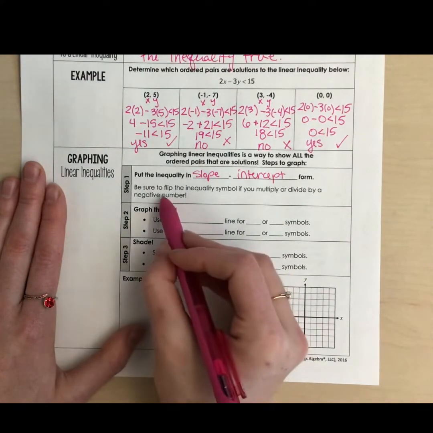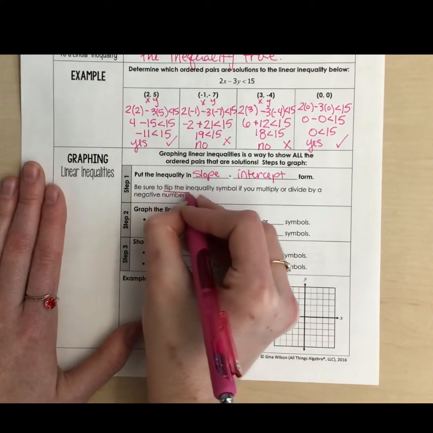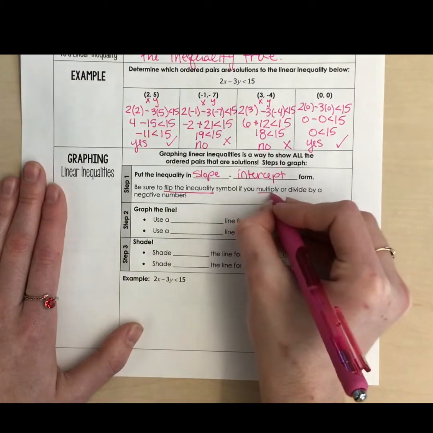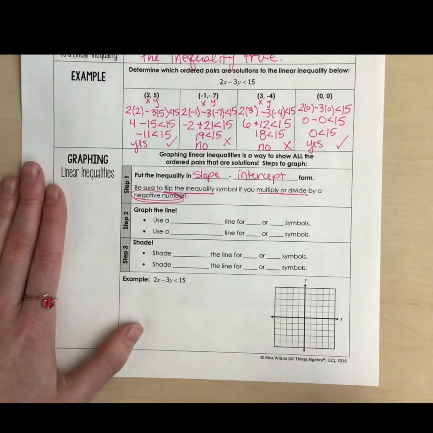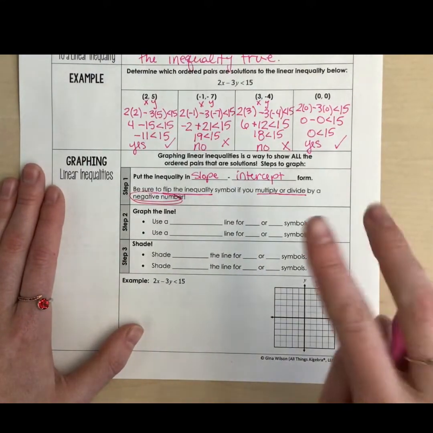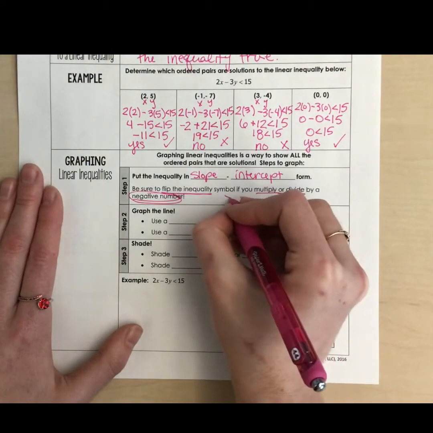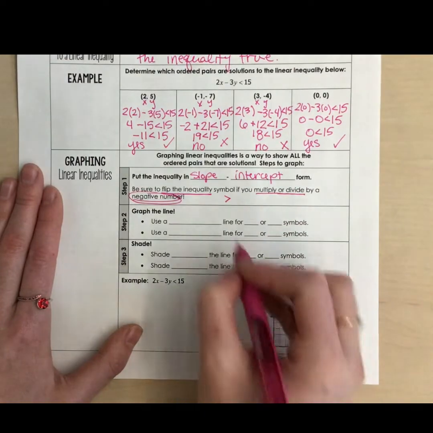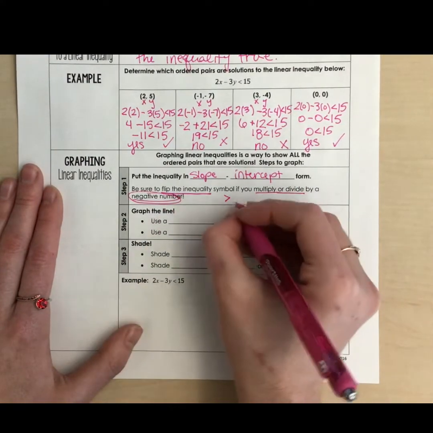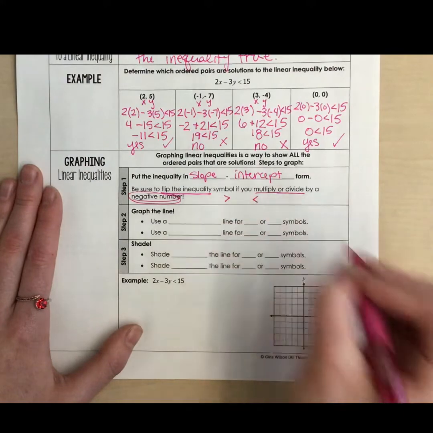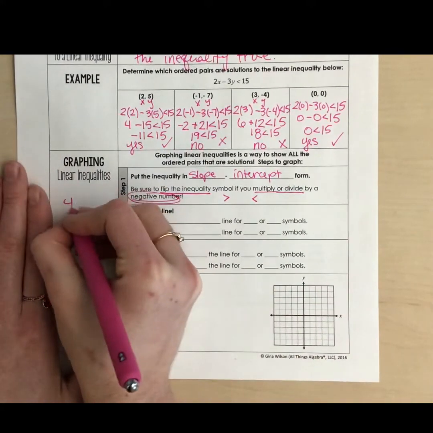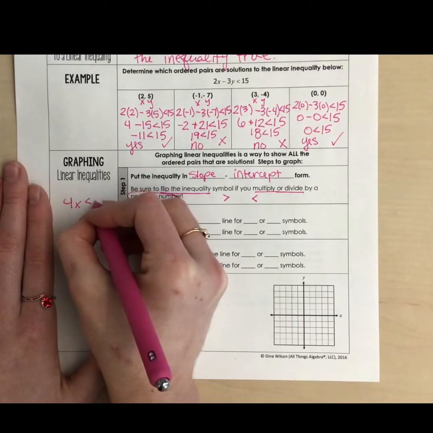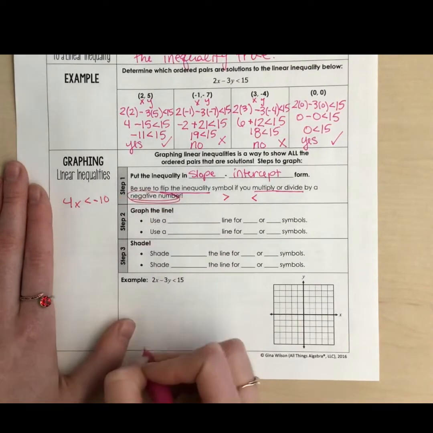Now, we want to be sure to flip the inequality if we multiply or divide by a negative number. If that number is negative, we are going to switch our inequality. So if it was greater than, and we multiply or divide by a negative number, this now gets changed to less than.